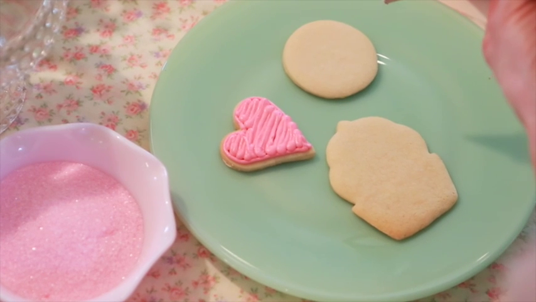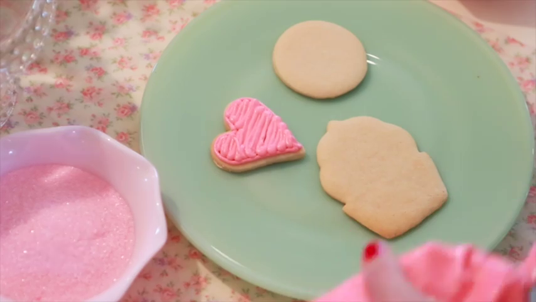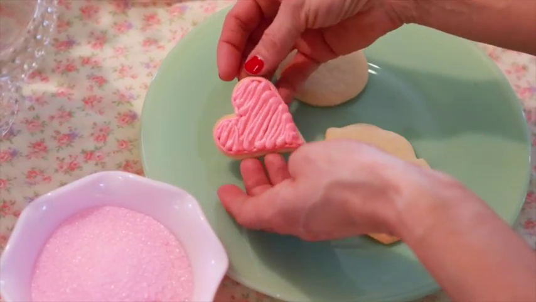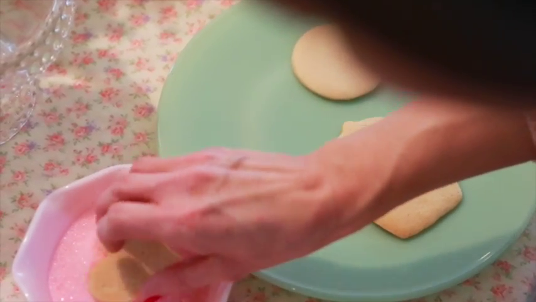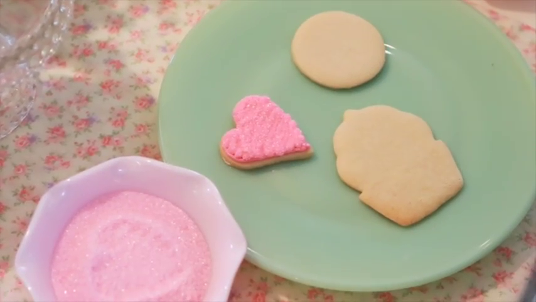So there we go. We have a cookie that's very simply decorated. Now you can take it one step further, and this is really cute. I have a little bowl of icing or sprinkles here, and you can take your cookie while it's still wet and just dip it right in the icing. And then you have a little glittered heart cookie.